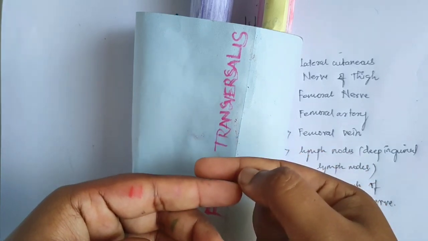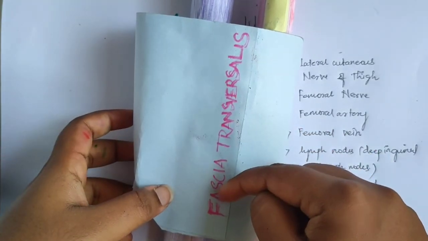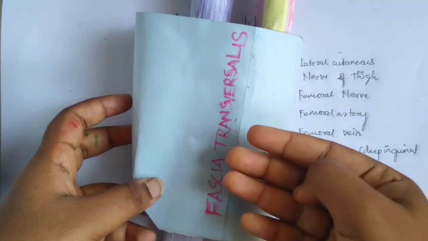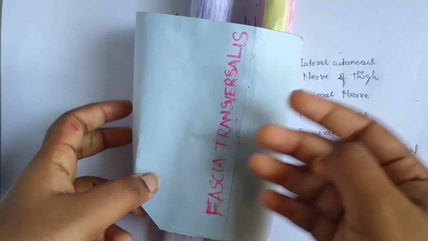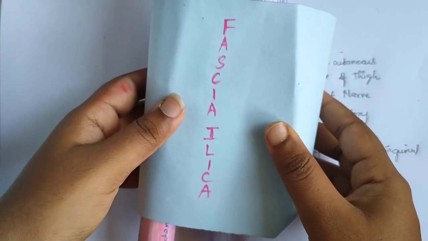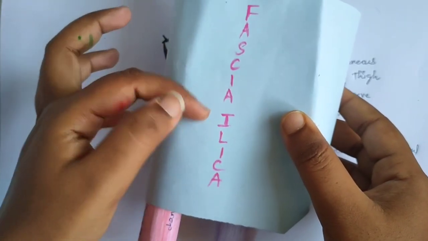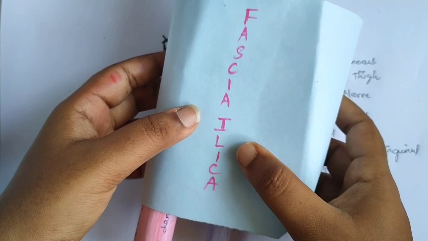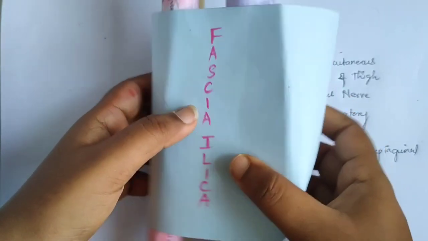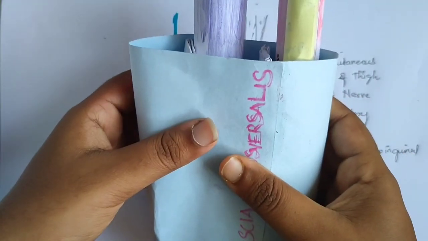Deep to the transverse abdominis muscle we can see fascia transversalis. So this is the extension of the abdominal wall, fascia transversalis, and in the posterior we can see fascia iliaca. This is the deep fascia covering the iliacus muscle.